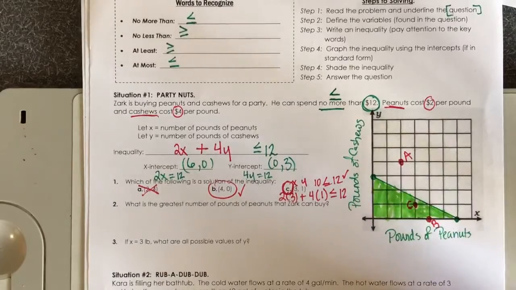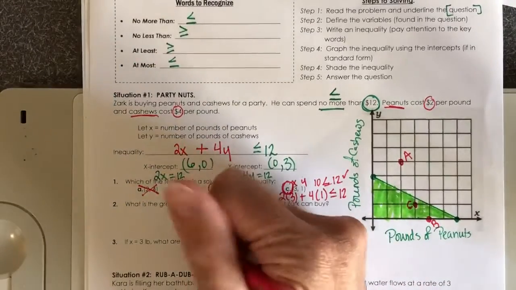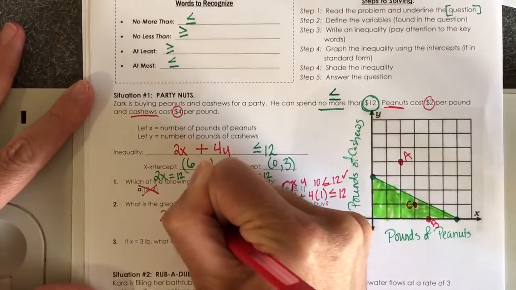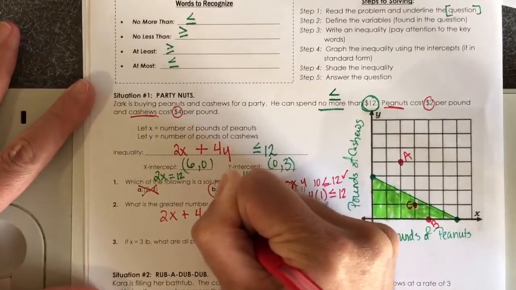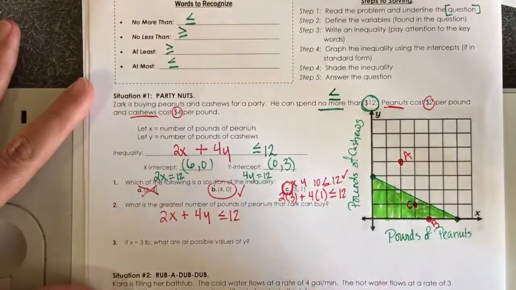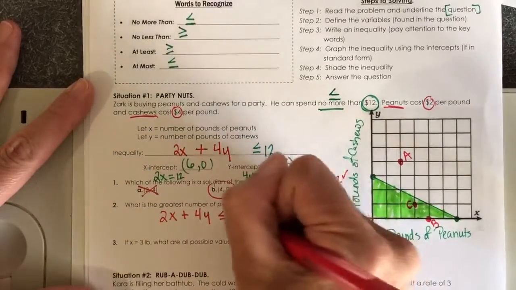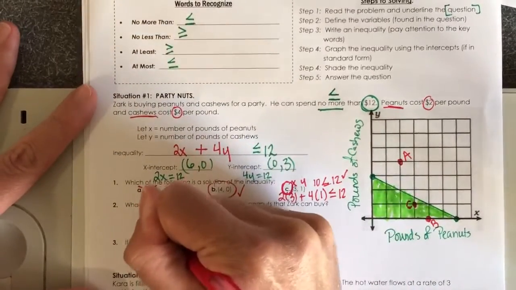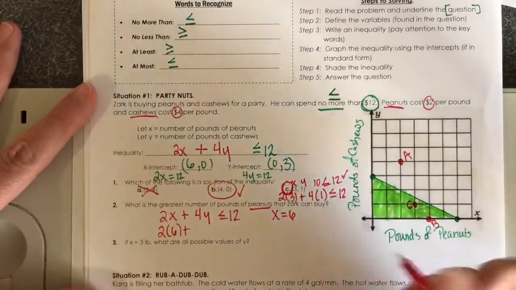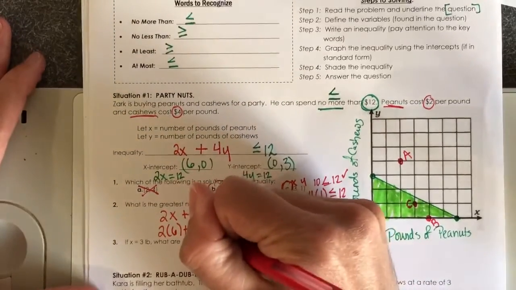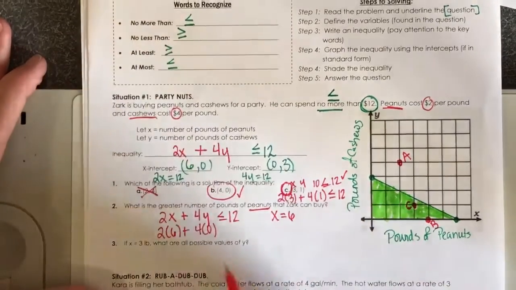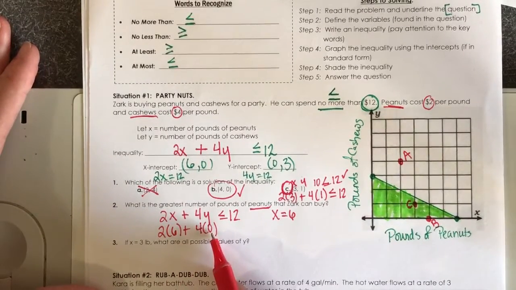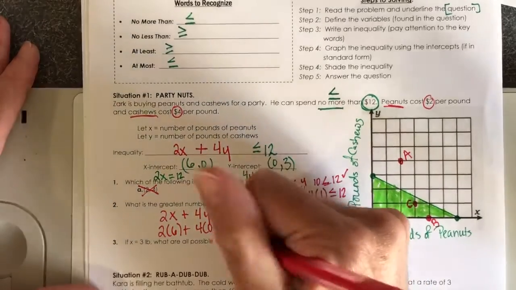So if you're not sure, plug it in. If I go back to my equation and plug 6 into my X, which means Y is going to be 0, 2 times 6 is 12. 4 times 0 is 0. 12 is equal to 12.